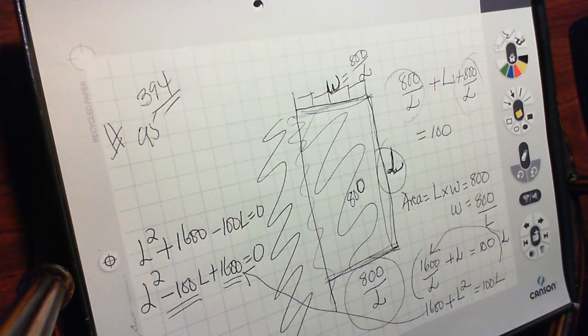Now, say we don't know. Let's say at this stage of the game, you probably have not learned how to use the quadratic formula, even though we can use it to solve this. How do we do it? Well, if you remember completing the squares, we can use completing the squares here.